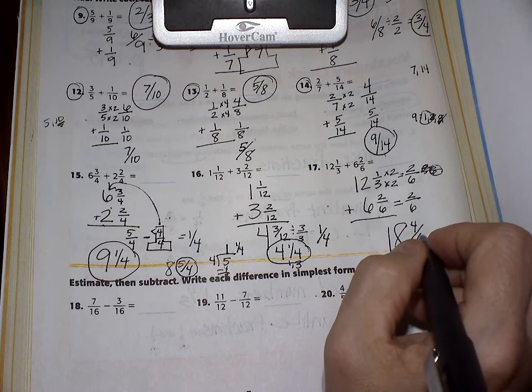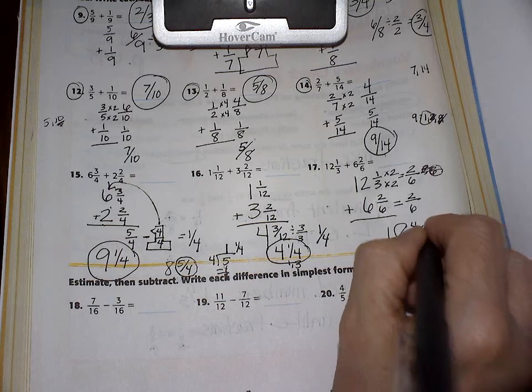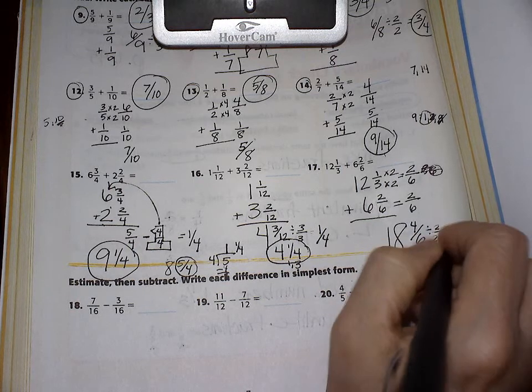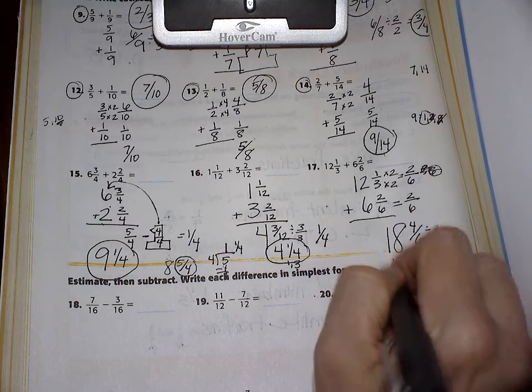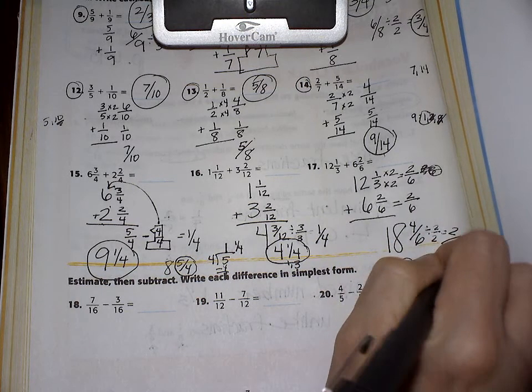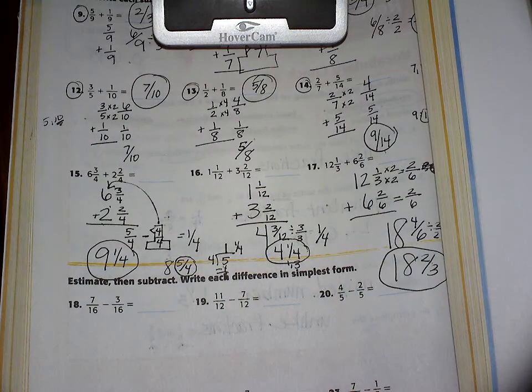Can I simplify 4/6? Well, they're both even, so I know I can take out at least a 2. 4 divided by 2 is 2. 6 divided by 2 is 3. So this answer is 18 and 2/3. 18 and 2/3.